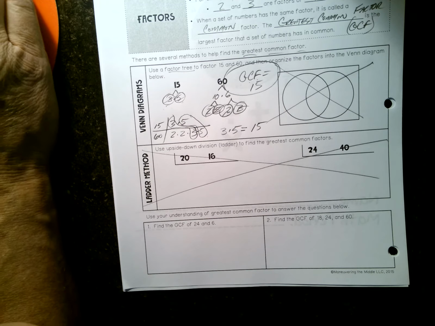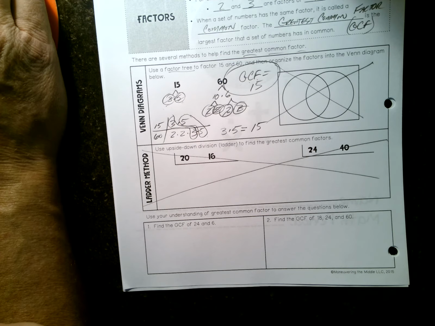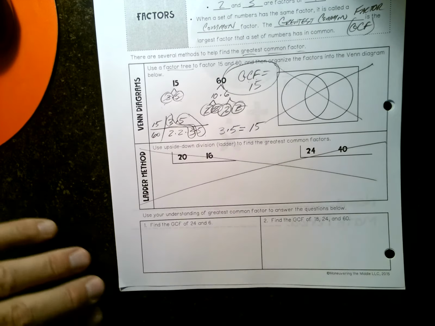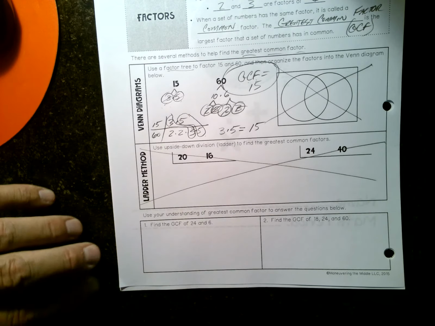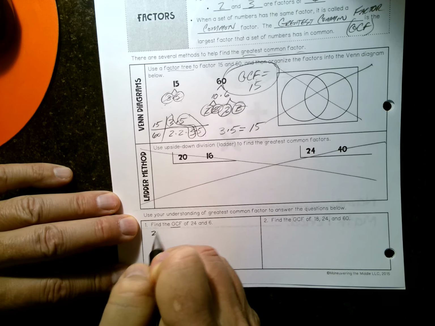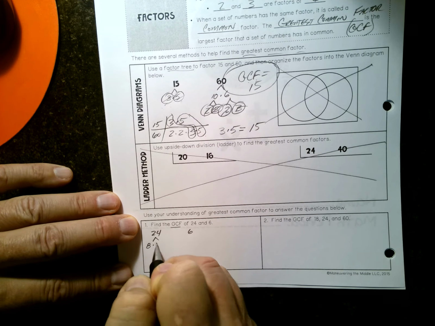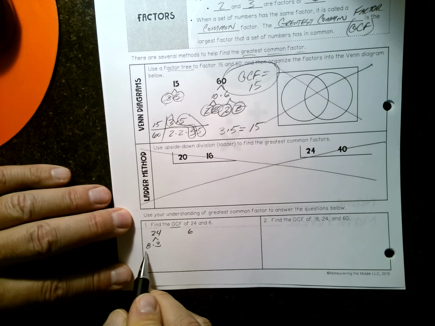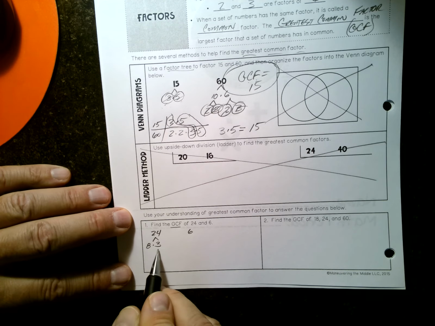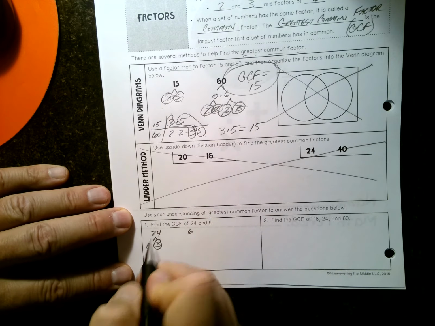And I want to take a look at numbers 1 and 2 down here. We're going to do the same thing. We're going to find the GCF of these two numbers, and it's going to be a little bit tight, but that's okay. We'll get through it here. All right, so the greatest common factor, the GCF of 24 and 6. So I'm going to factor 24 down. 8 times 3. And again, you could start with 2 times 12. You could start with 6 times 4. It doesn't matter. You're going to end up with the same numbers circled.